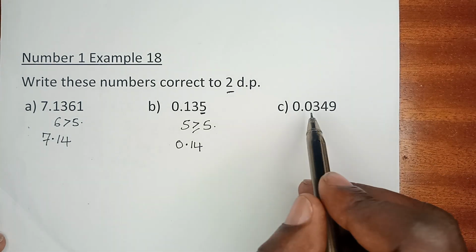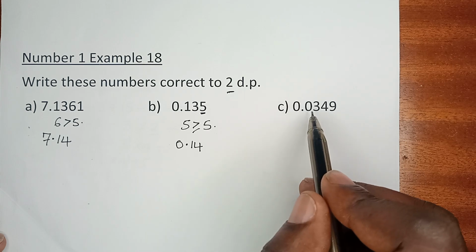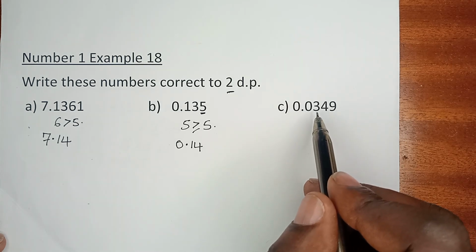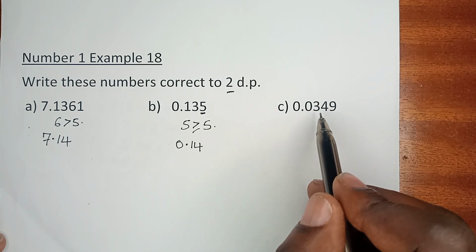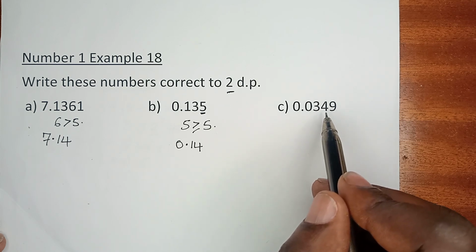I look at now this one, 0.034. The one in the second decimal place is 3, and the one in the third decimal place is 4.